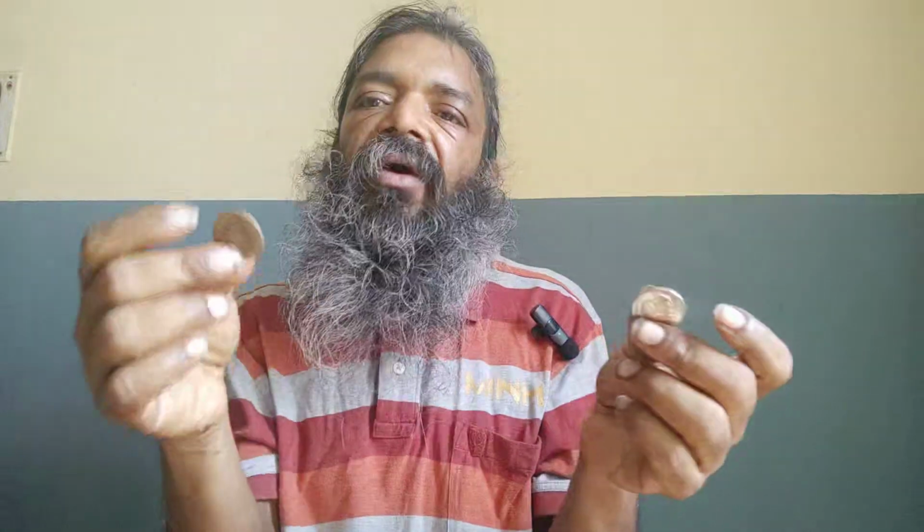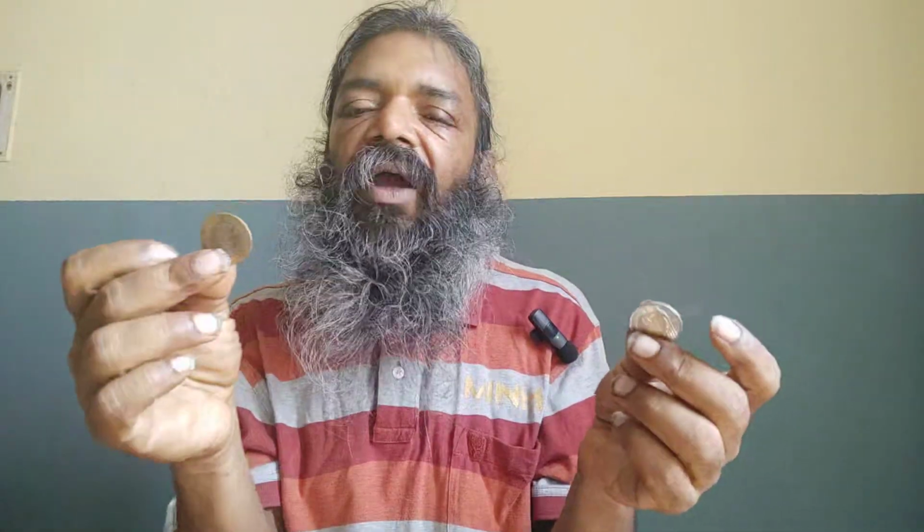If I toss two coins, what is the relationship between one occurring and the other? Whatever we get on this coin, how is it dependent upon the occurrence of head and tail on the other coin? They are not dependent. This is independence in the event.